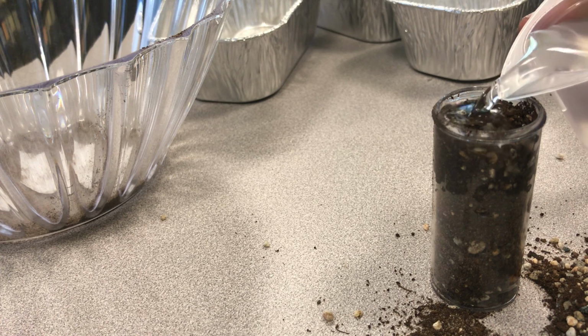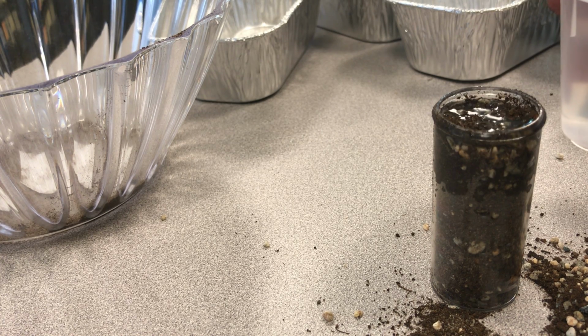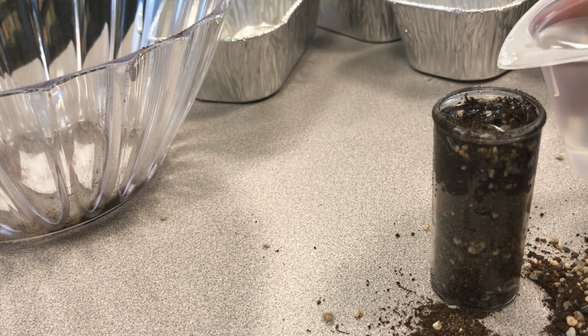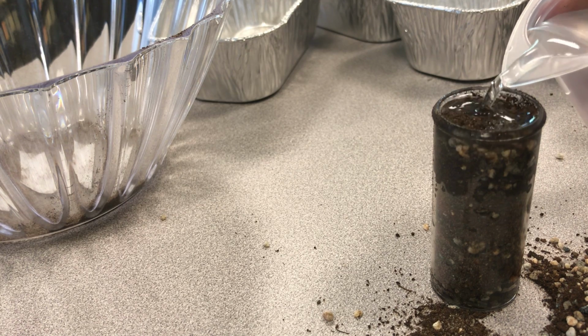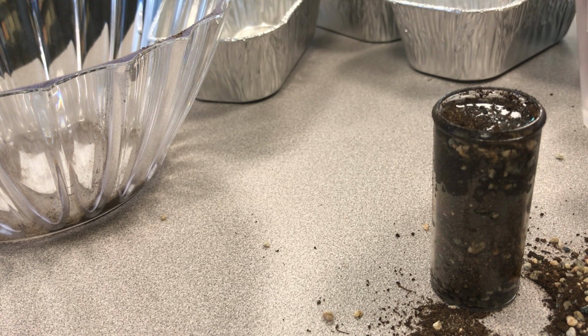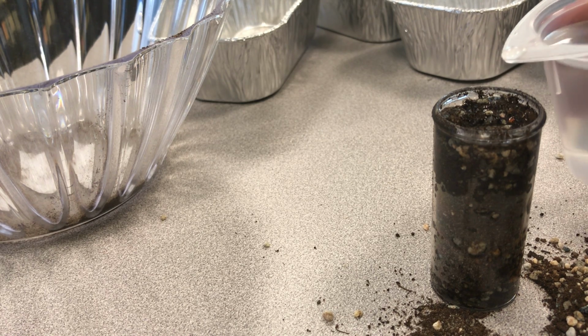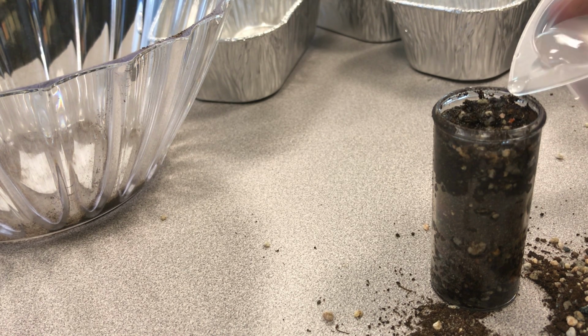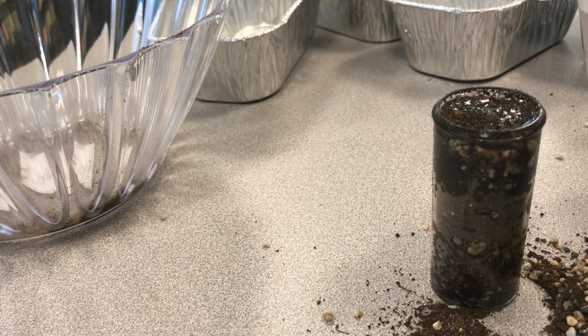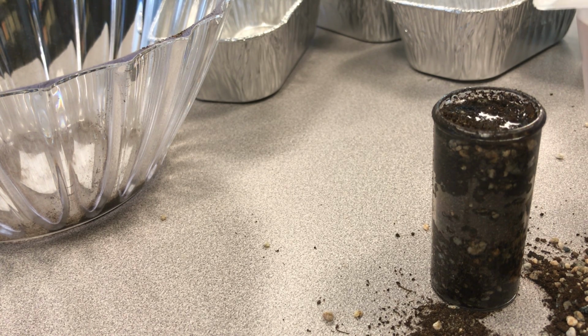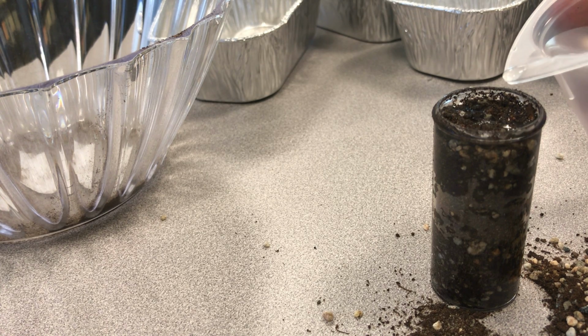But before we do, I do want to just shake it a little bit after I put the cap on. Just going to keep putting a little bit more water in. You can see that the water is absorbed just like in your garden. Did you know that the majority of the land, the earth's land, has soil on it?